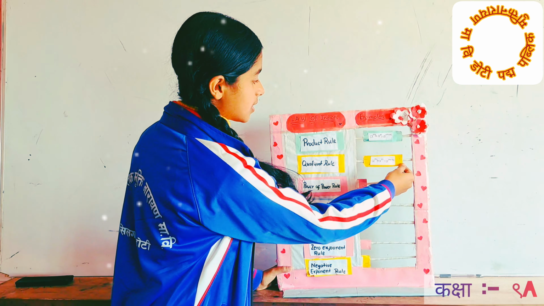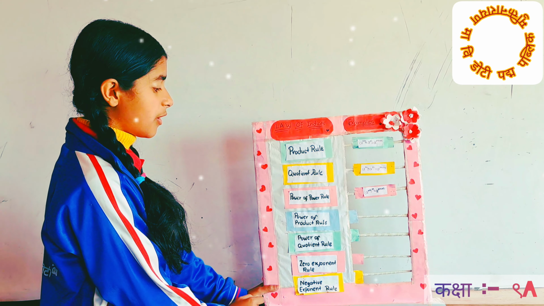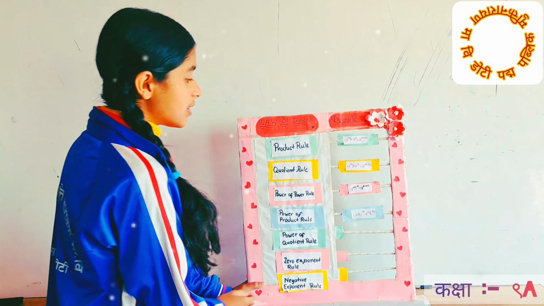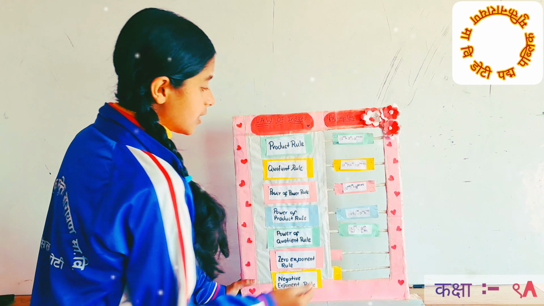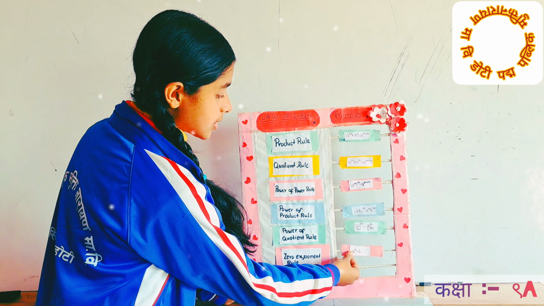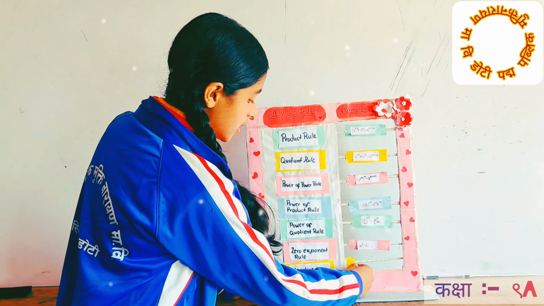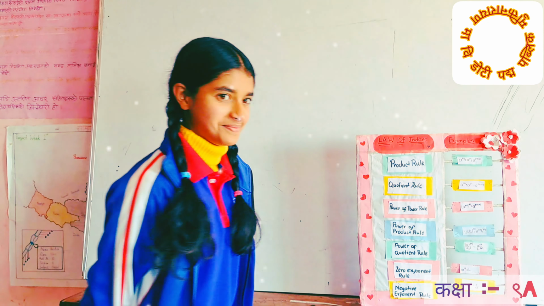Quotient rule. Here is the example of the quotient rule. Power of power rule. Here is the example of the power of power rule. Power of product rule. Here is the example of the power of product rule. Power of quotient rule. Here is the power of quotient rule. Zero exponent rule. Here is the example of the zero exponent rule and negative exponent rule. And here is the example of the negative exponent rule.